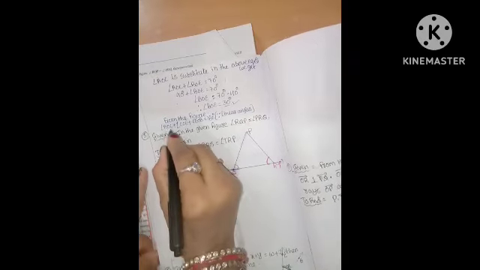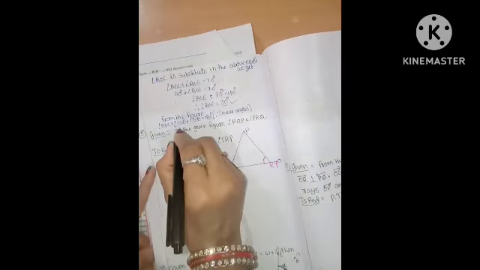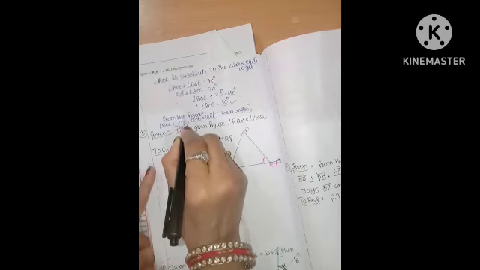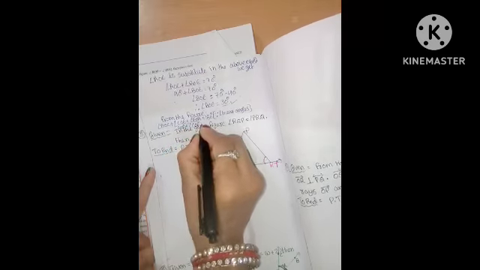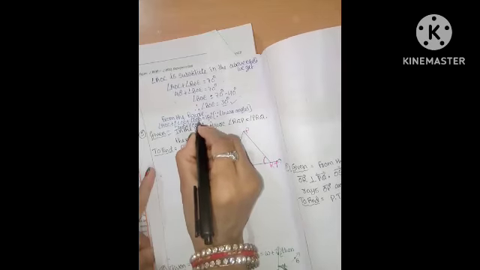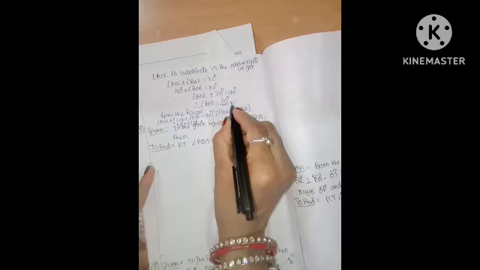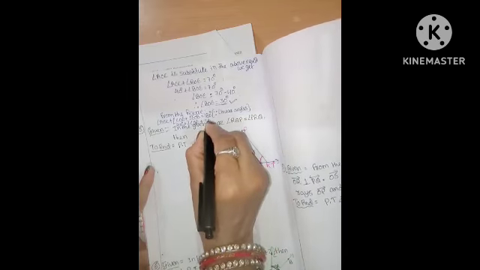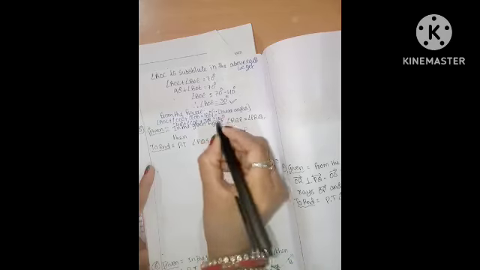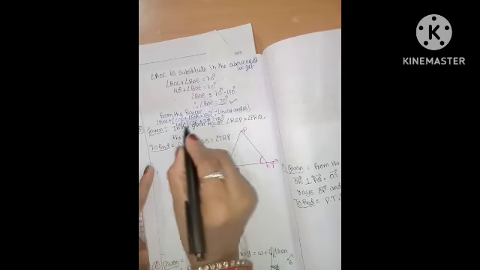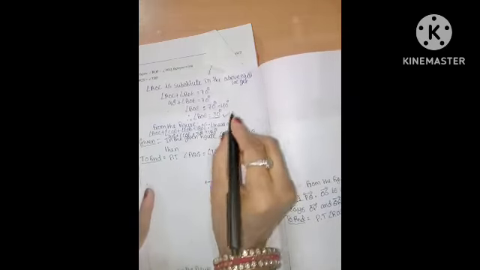Are you clear? Do you know angle AOC? It is 40 degrees plus, but you don't know angle COE. As it is written, angle BOE we already got, it is 30 degrees. After adding 30 plus 40 degrees, we get that one only.